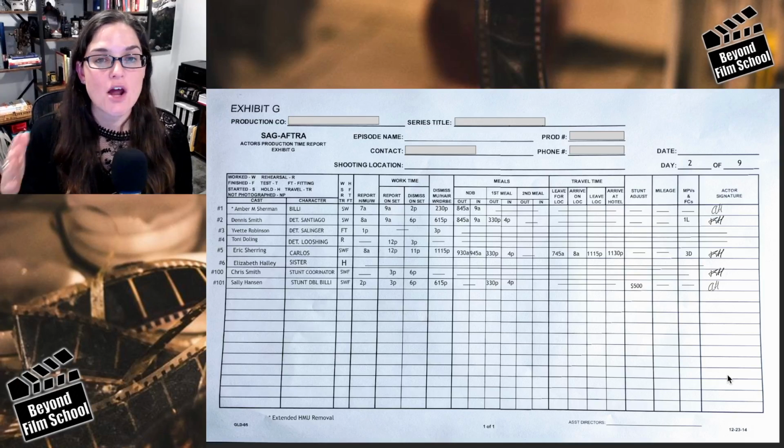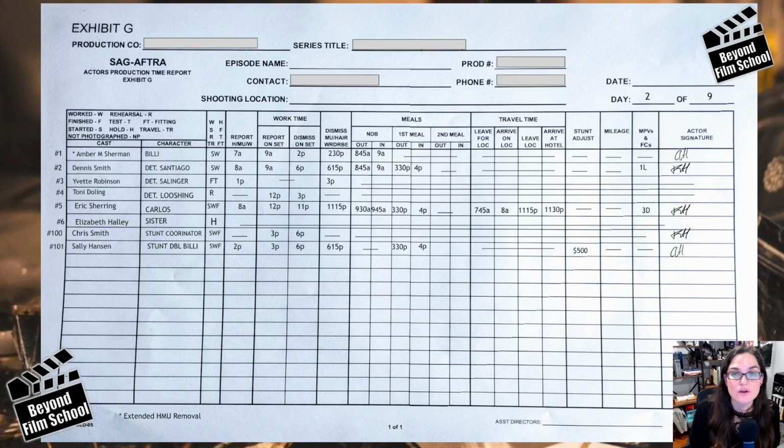For actors that are a part of SAG, they get 12 hours of turnaround. If you invade their turnaround, it is expensive. I don't know exact numbers, but all I know is it is expensive. So let's just say we take Dennis, number 2. We wrapped him at 6 p.m. Now, we're not talking about when he was dismissed from hair, makeup, wardrobe. We are not talking about that time, but when he was dismissed from set.